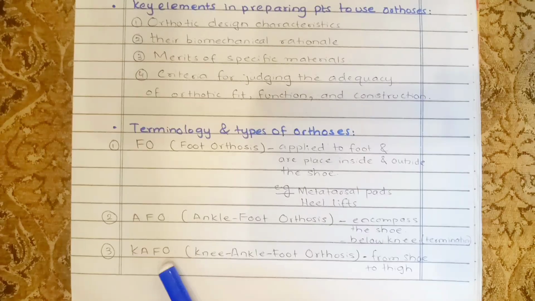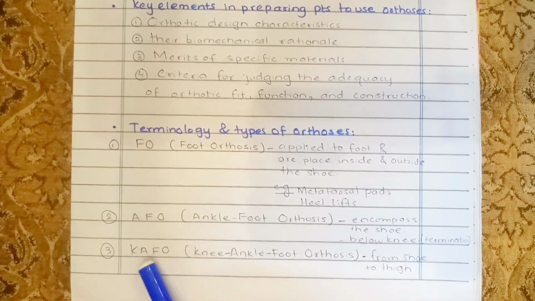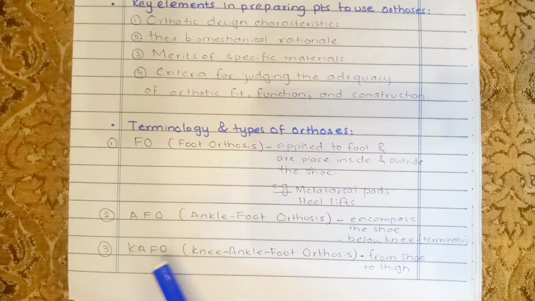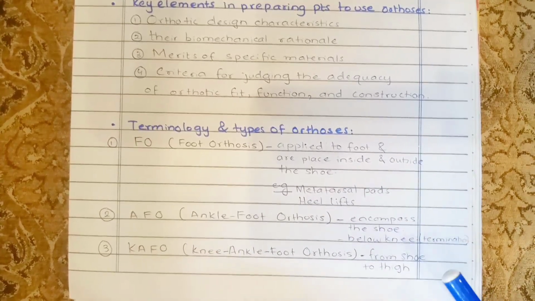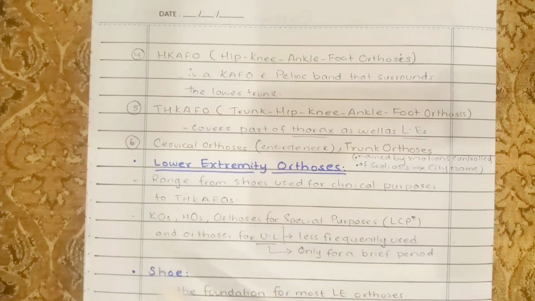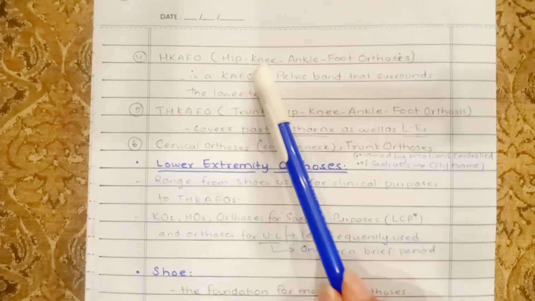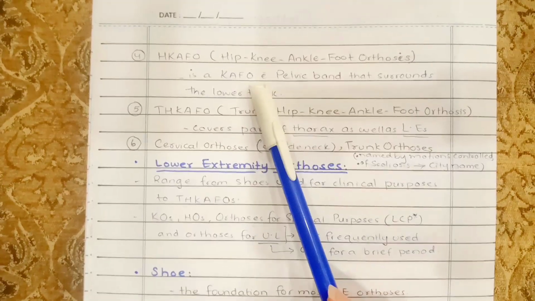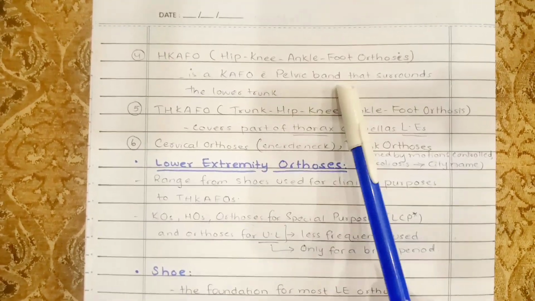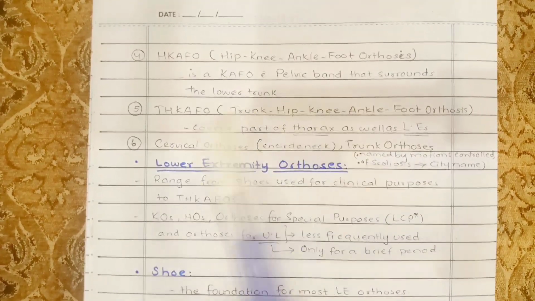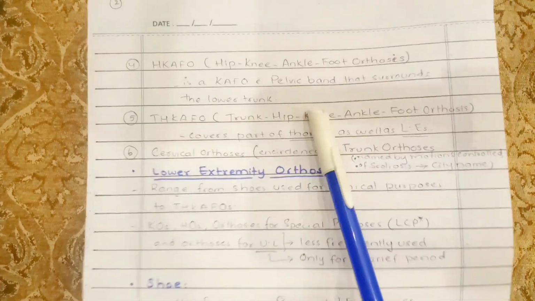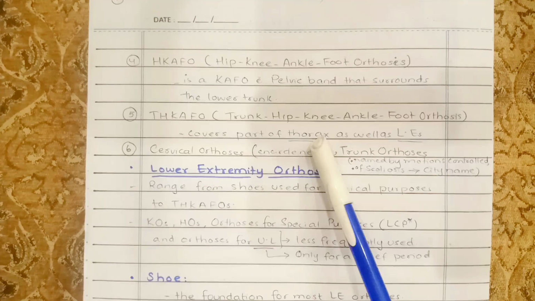Now the KAFO, that is K for knee, A for ankle, F for foot, and O for orthosis. So this is the knee ankle foot orthosis, and this is from the shoe to thigh. Now HKAFO, that is hip, knee, ankle, foot orthosis, and this is basically similar to the KAFO, but there is an additional pelvic band that surrounds the lower trunk. Now THKAFO is the trunk, hip, knee, ankle, foot orthosis, and it covers the part of the thorax as well as the lower extremities.